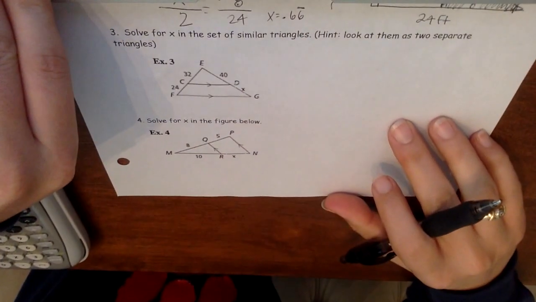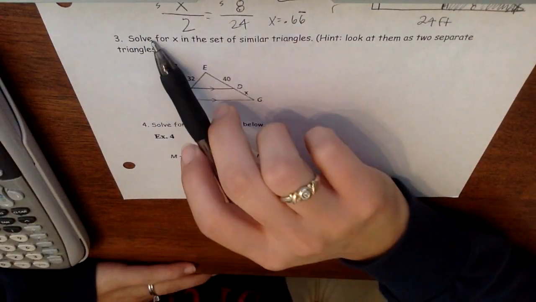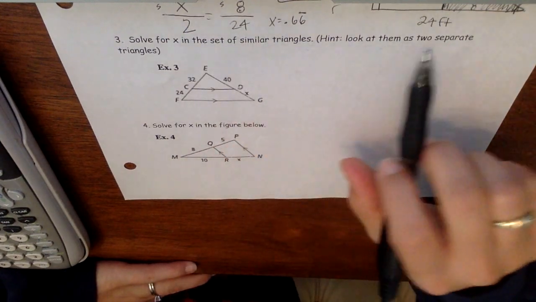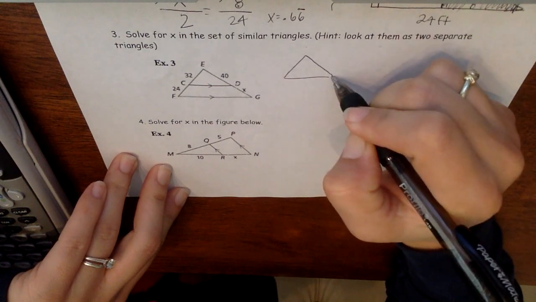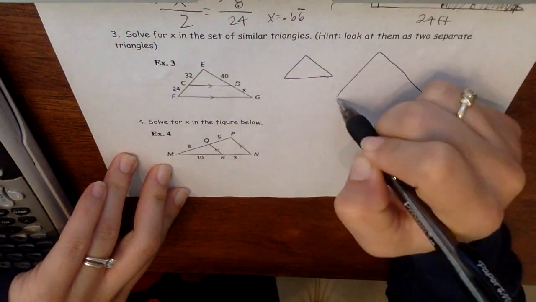Okay, a couple more. I'm going to show you number 3. Number 3, solve for x in the set of similar triangles. Hint, look at them as 2 separate triangles. So this one I'm just going to draw 2 separate triangles. So we see the top triangle, and then we see the big triangle.